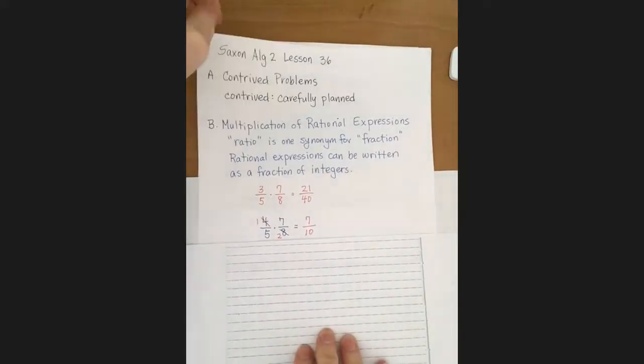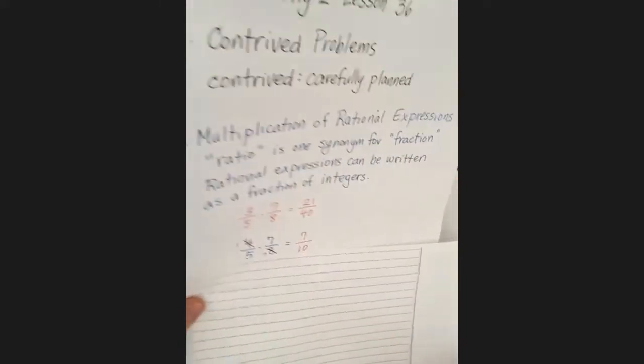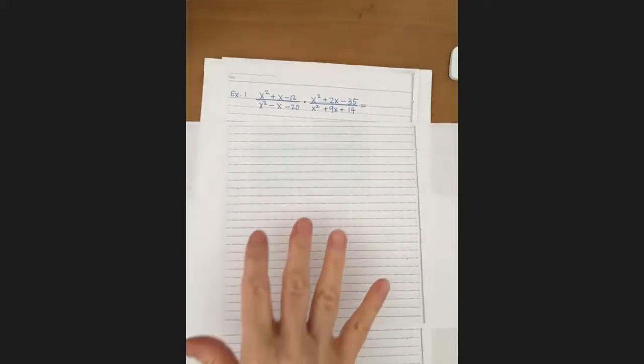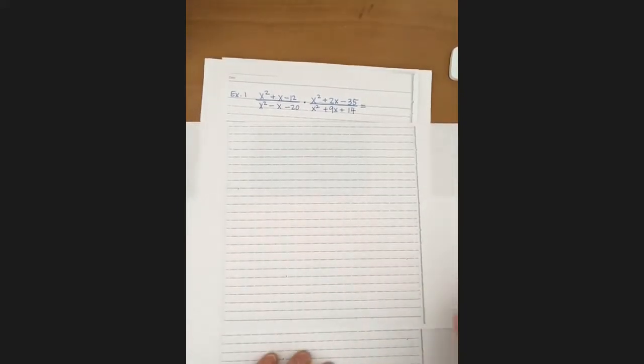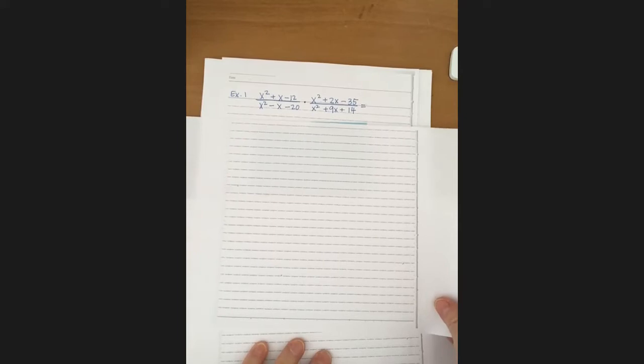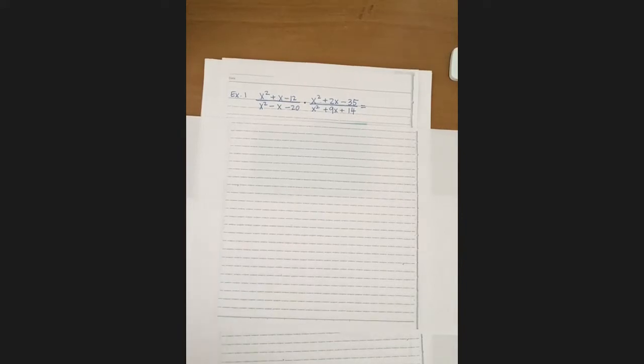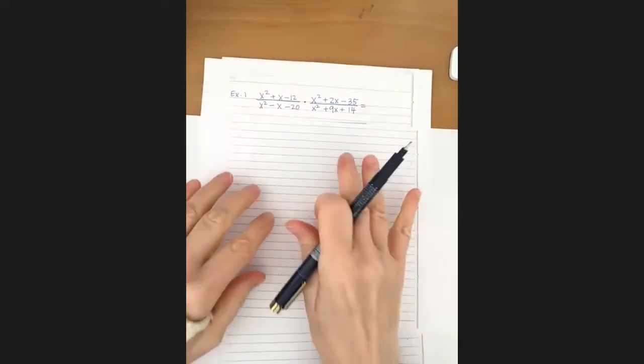With that in mind, let's look at example 1 in the book. Example 1 presents us with something that looks a lot more complicated than that little multiplication problem that I just showed you.